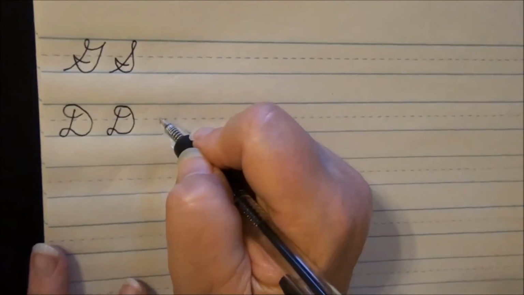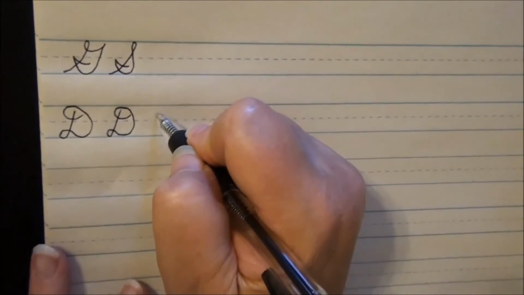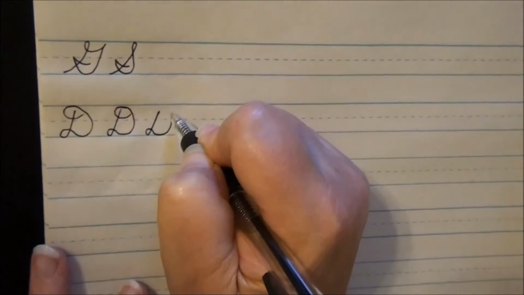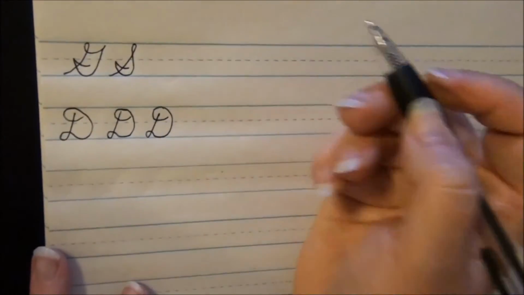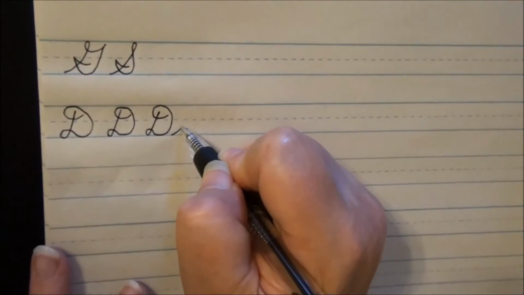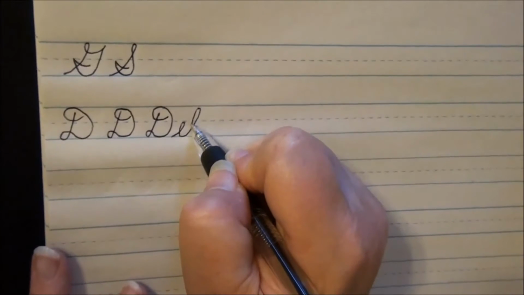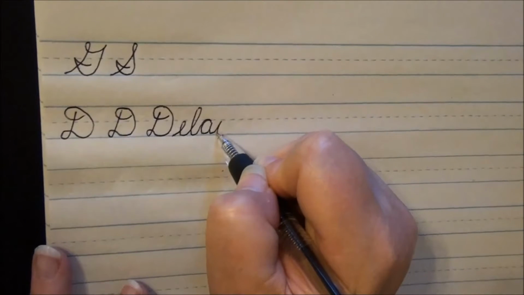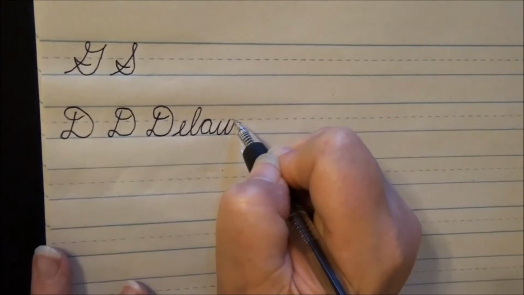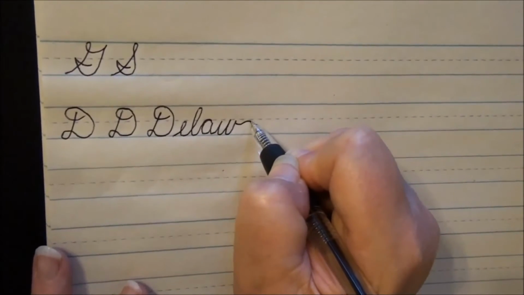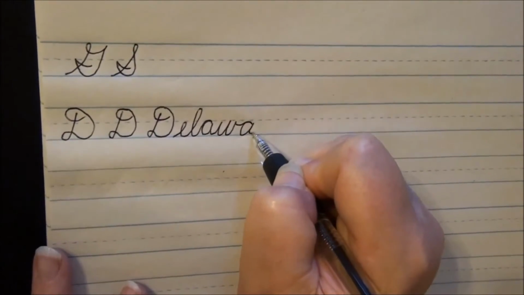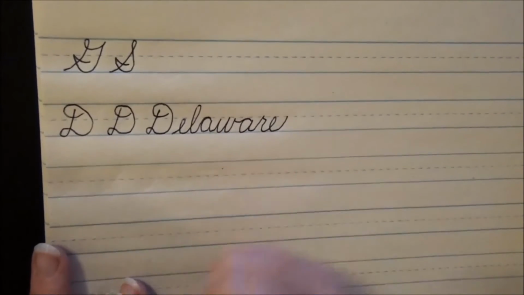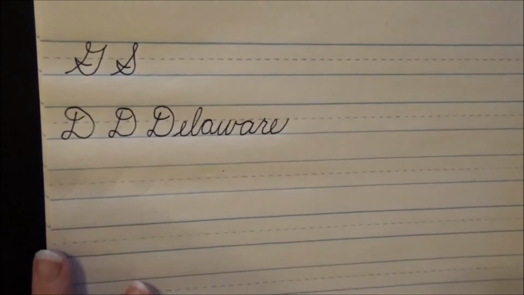And capital D does not connect to the next letter. So we are going to write the name of the state, Delaware. We're going to come down on a slant, loop, come down, up, make your nice pretty loop at the top, pick up your pencil. Then E, L, A, W, touch 1, 2, 3, and poodle tail to your A, R, E, Delaware. There you go.